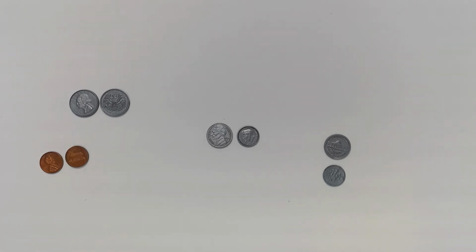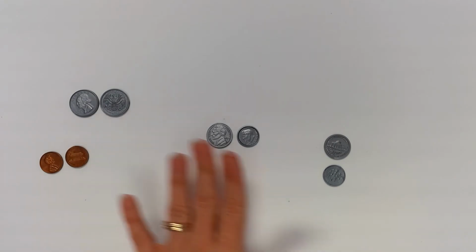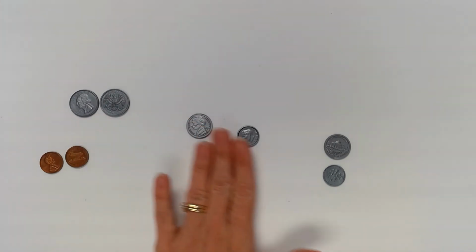As far as the value of the coins, that's going to be an extension for kindergarten. They do not need to know the value. We can include it if we're making anchor charts to let them know the value of the coins, but it's not something that we would work on as far as the students in any type of assessment. They don't have to know that this is worth 25 cents, this is worth 5 cents, this is worth 10 cents.